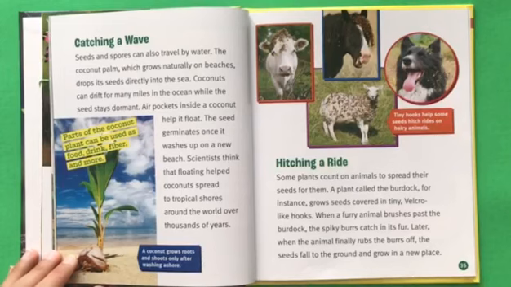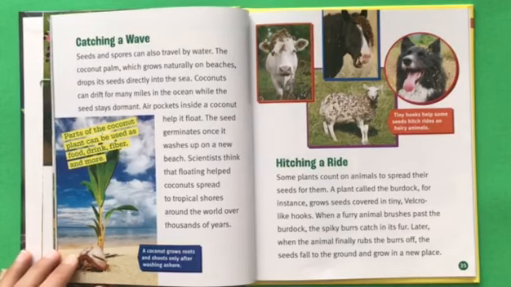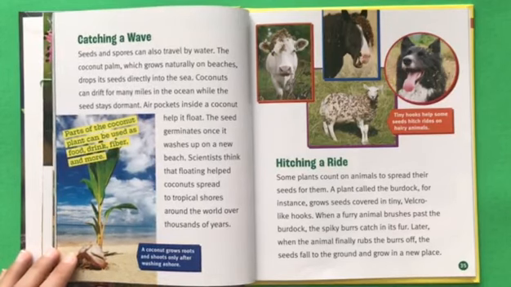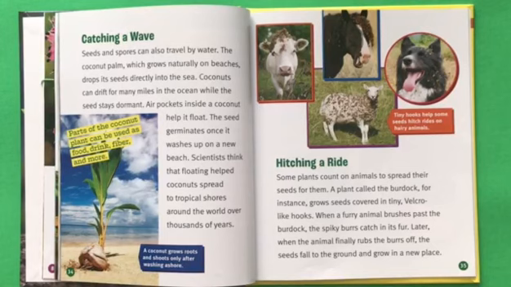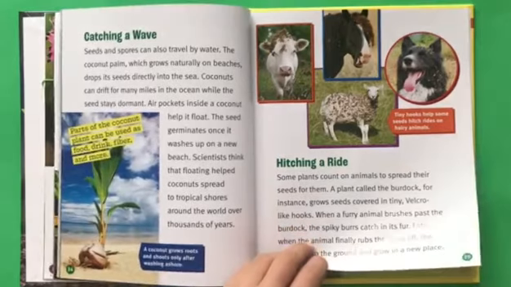Hitching a ride. Some plants count on animals to spread their seeds for them. A plant called burdock, for instance, grows seeds covered in tiny Velcro-like hooks. When a furry animal brushes past the burdock, the spiky burrs catch in its fur. Later, when the animal finally wipes the burrs off, the seeds fall to the ground and grow in a new place.